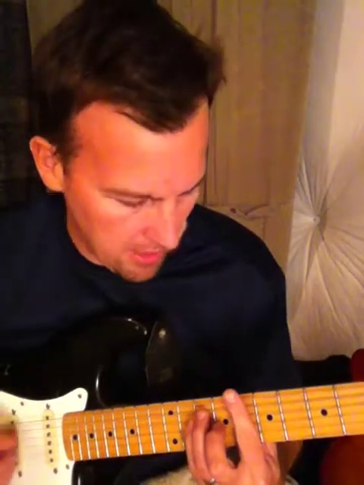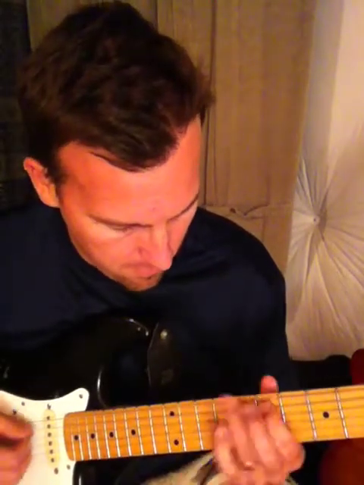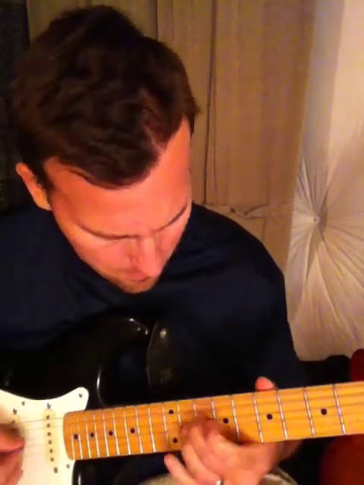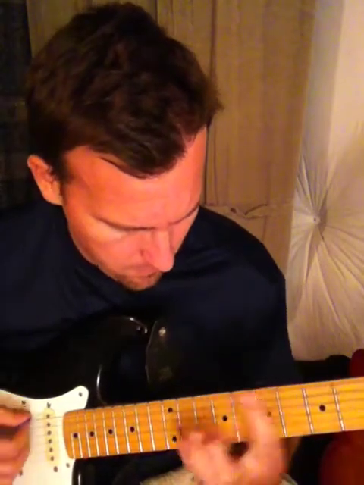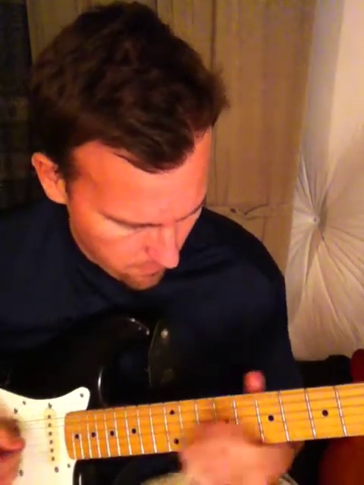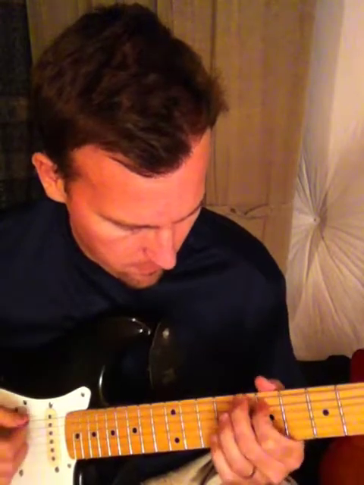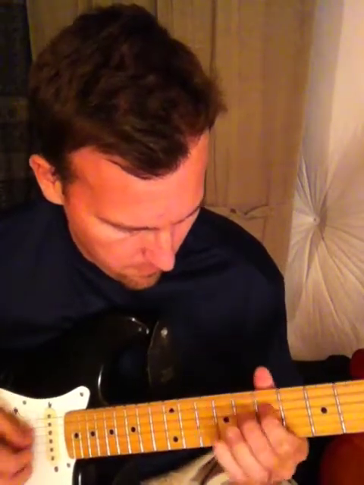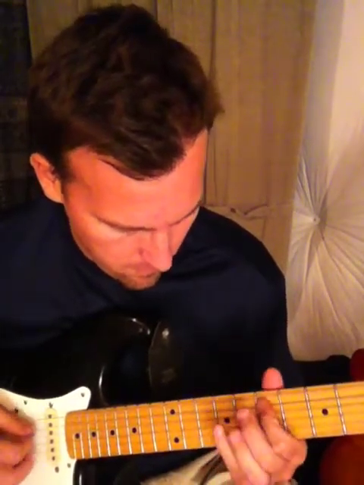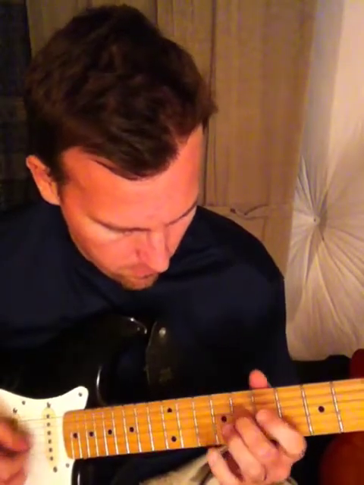Now let's play a C chord with a C Mixolydian mode over the top. So there's a little bit of flavor, a slight variation that creates some interesting things.